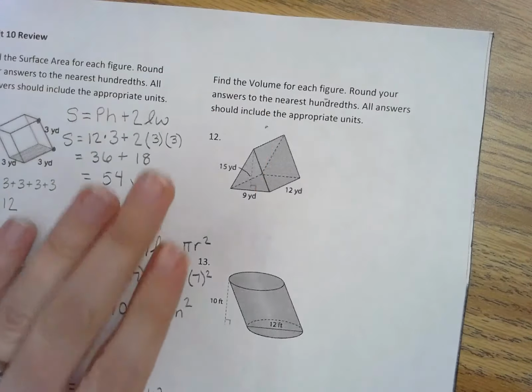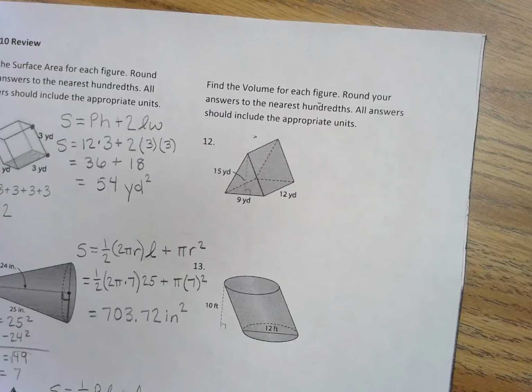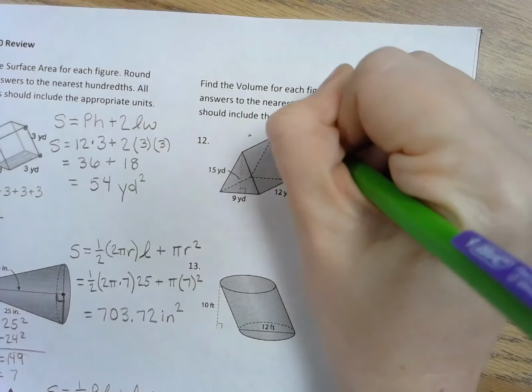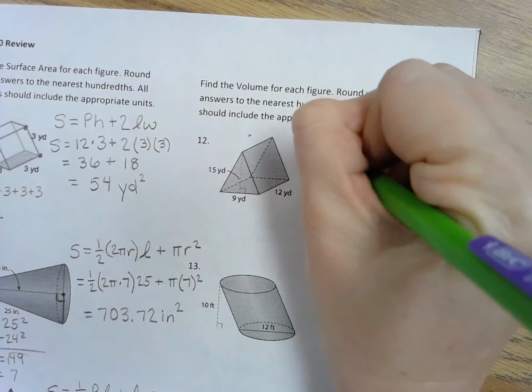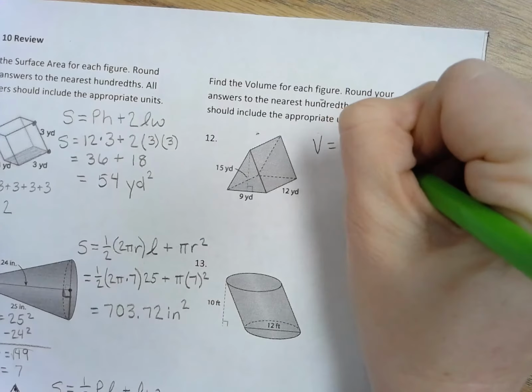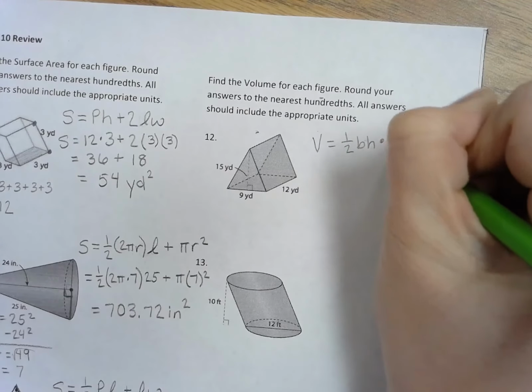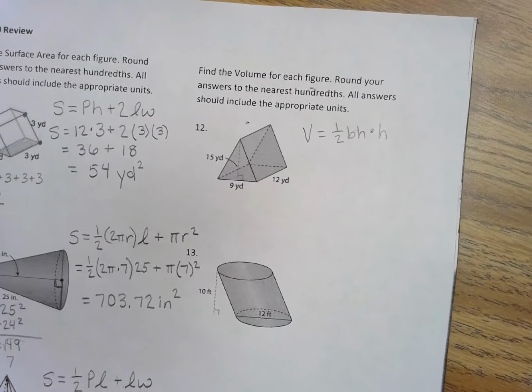Let's now switch gears and look at our volume questions. We're going to find the volume for each figure, rounding our answers to the nearest hundredths, and again remembering our units for our answer. So this shape is triangular, so volume of a triangular is 1/2 base times height. It's a triangular prism, so we're times height to make that 3-dimension.